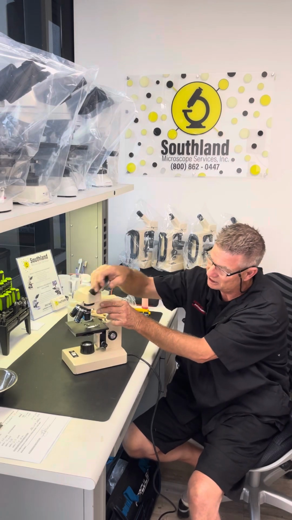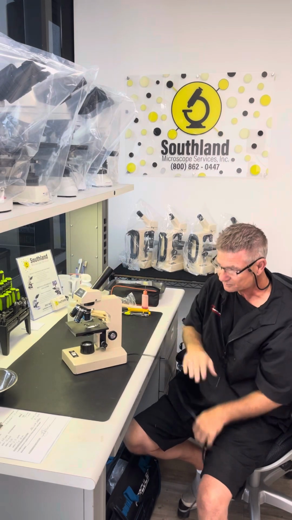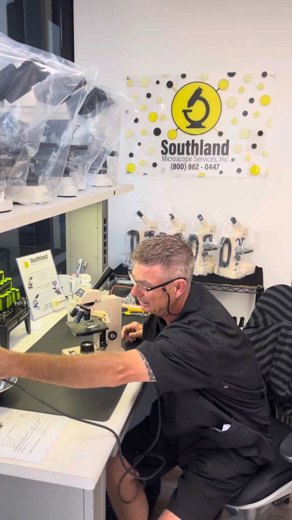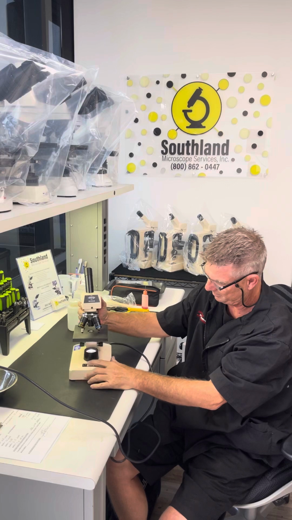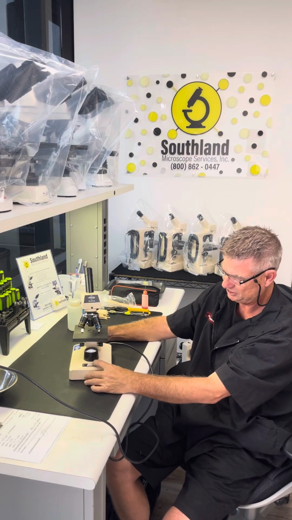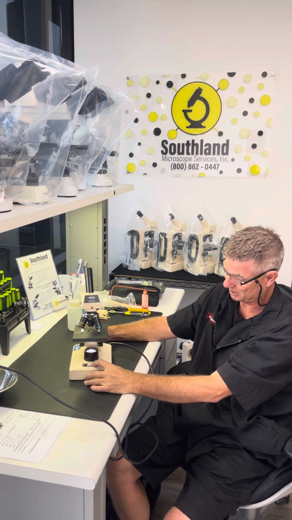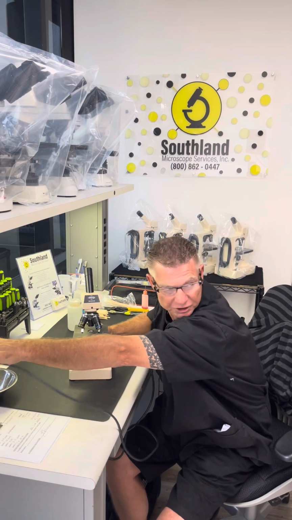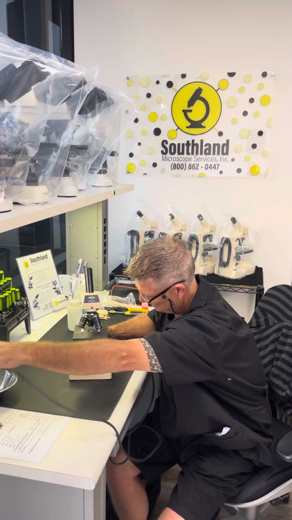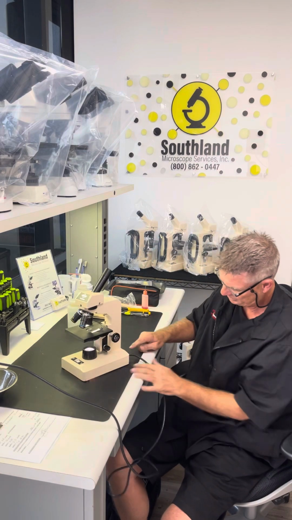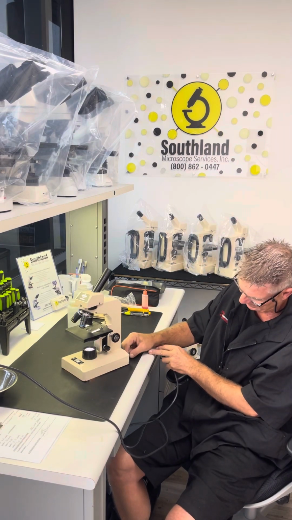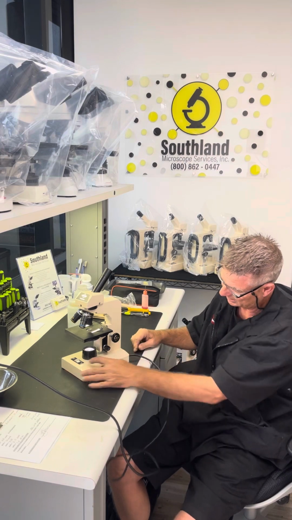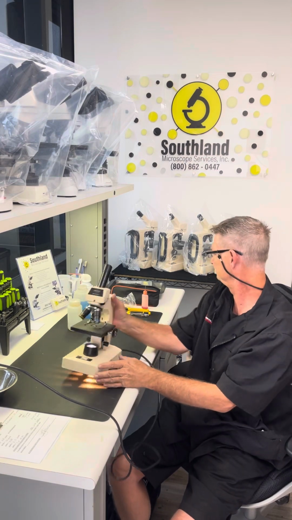Right now I'm going to service this microscope. The first thing I do when I service a microscope is I plug it in and make sure it turns on. I check the switch to make sure the switch operates properly. I wiggle the plug to make sure there's no short in the electrical in the plug here. I check to see if there's any fraying in the cord as it goes through. It's electrical. It works.